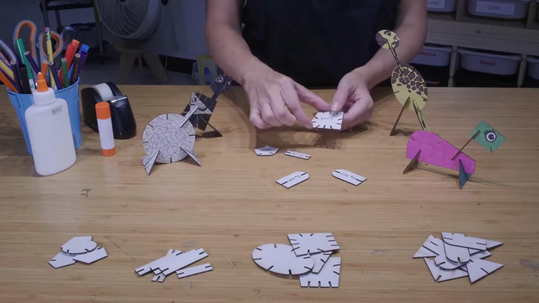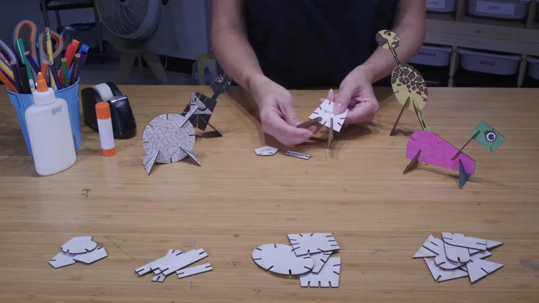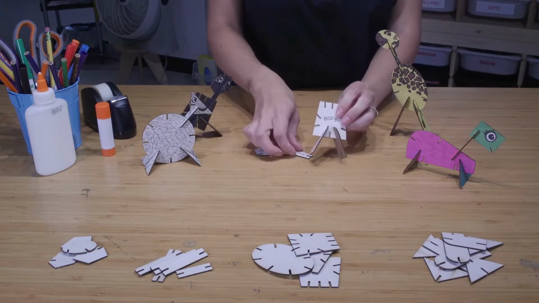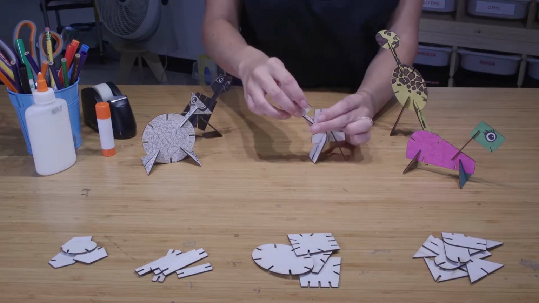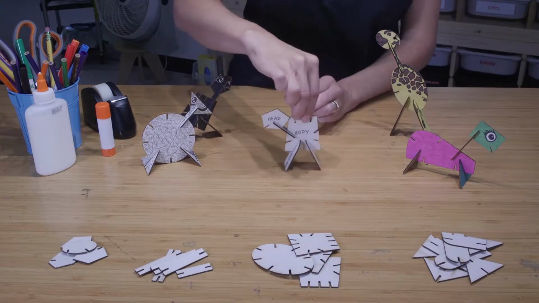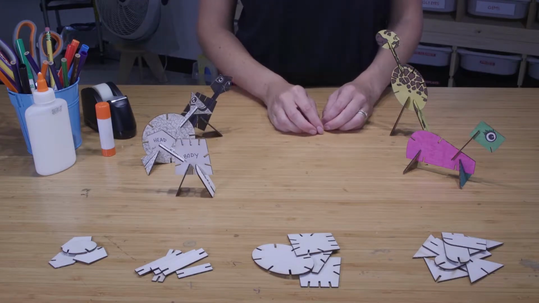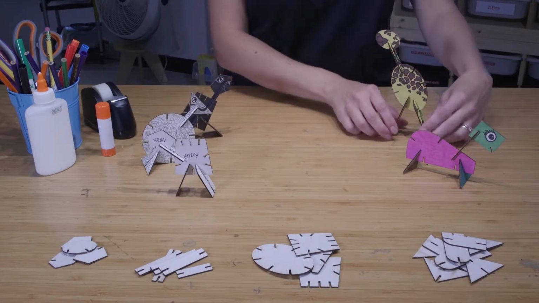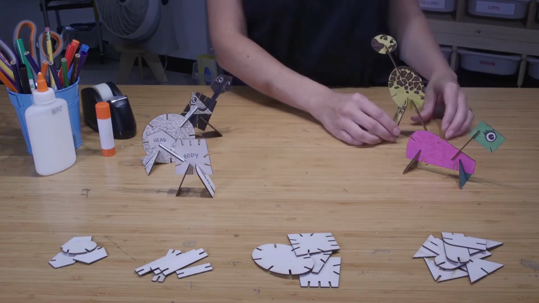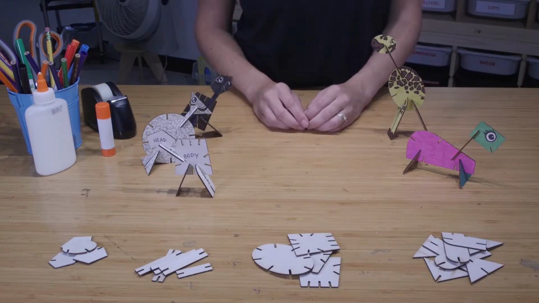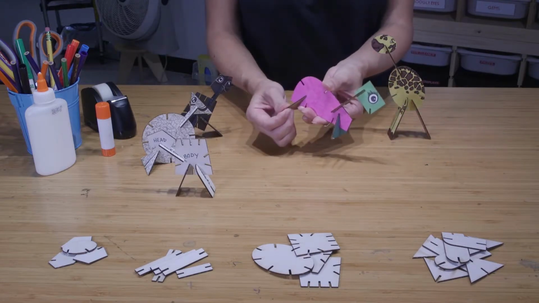I can assemble all the pieces to see how I want the body to fit together. Then, I can color and add animal print to all my pieces. Once my puzzle is done, I can take it apart and put it back together as many times as I'd like, or I can glue it in place.